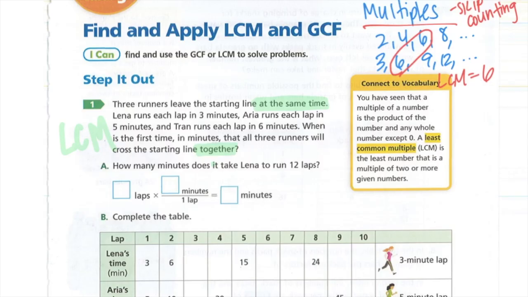All right, so let's work through this on the next. All we've done is read it. So now it says, how many minutes does it take Lena to run 12 laps? So she's running 12 laps. How many minutes per lap does Lena run? 3 minutes, correct. So 12 times 3 is 36. So it takes her 36 minutes to run 12 laps.